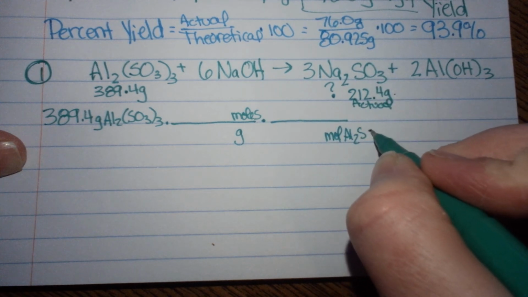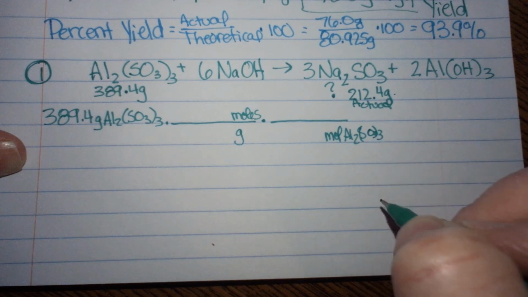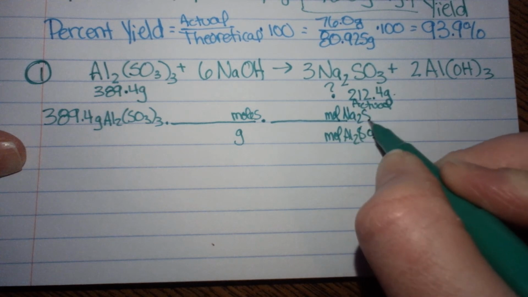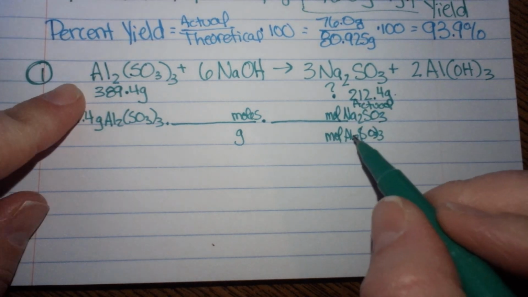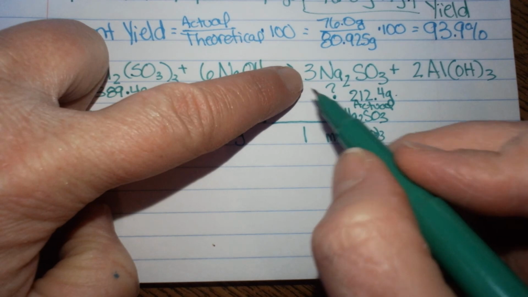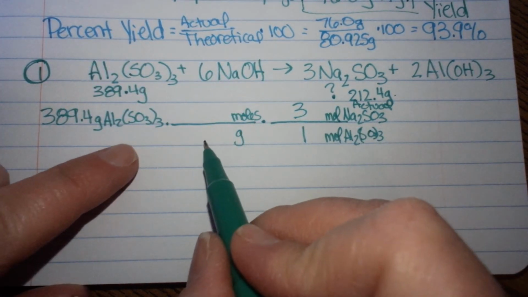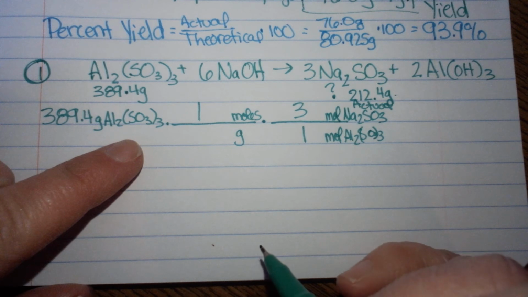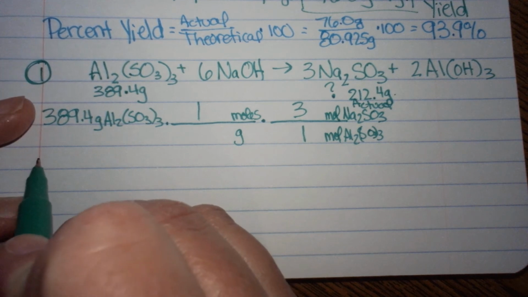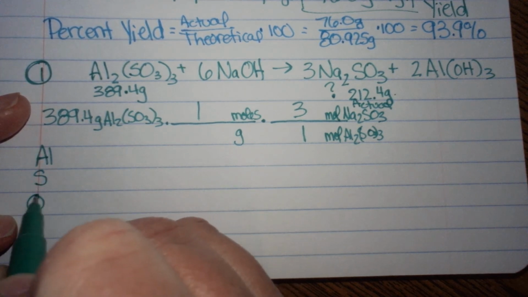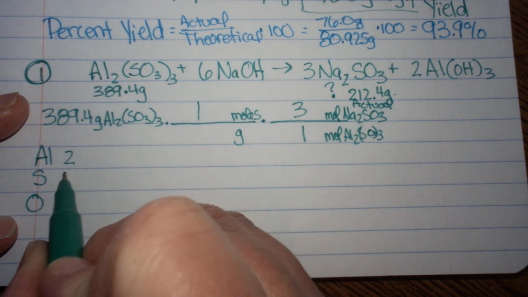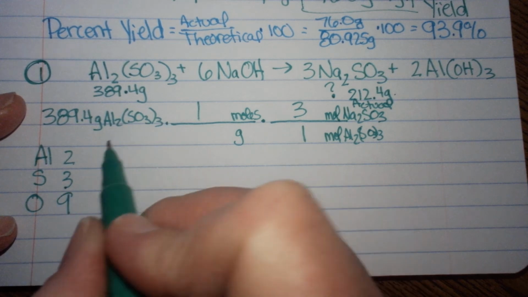Al2(SO4)3, and then moles of the other stuff, moles of the second thing. So if we look, we had a 1 with aluminum sulfate. We had a 3 with sodium sulfate. Now here we need to calculate. So we have aluminum, we have sulfur, we have oxygen. I have 2 aluminums, I have 3 sulfurs, I have 12 oxygens.